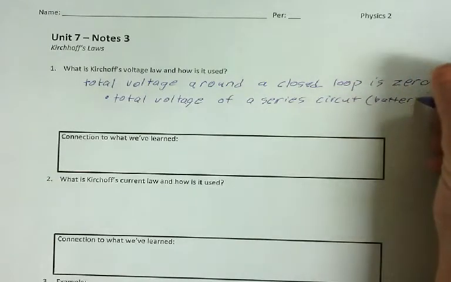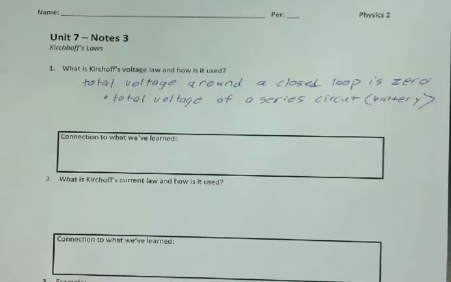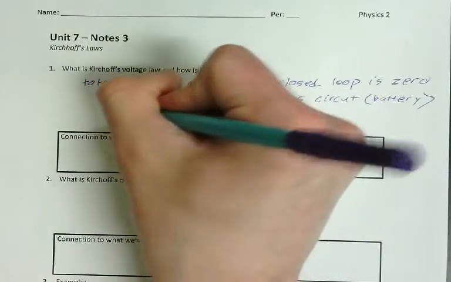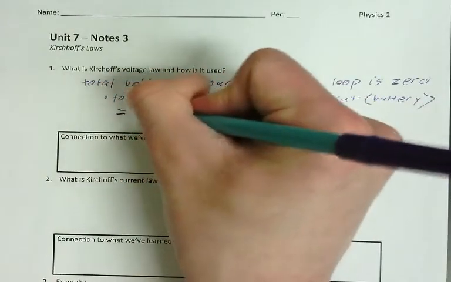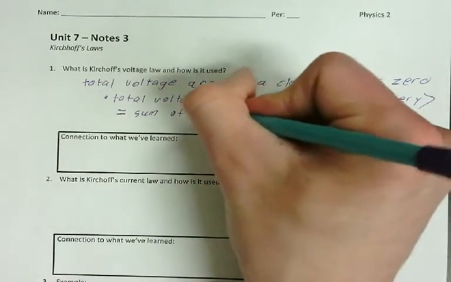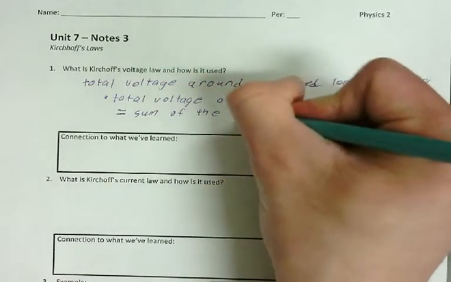The battery is what provides the total voltage for the series circuit, equals the sum of the individual voltages.